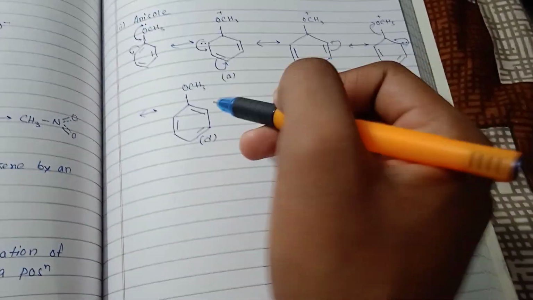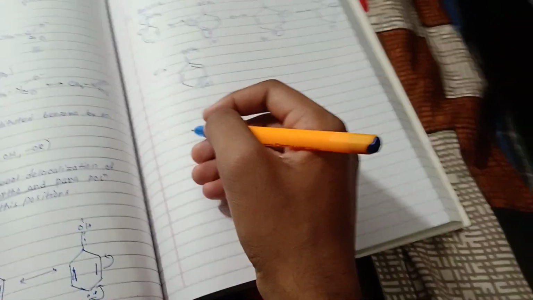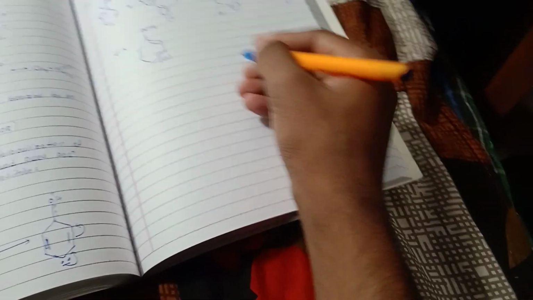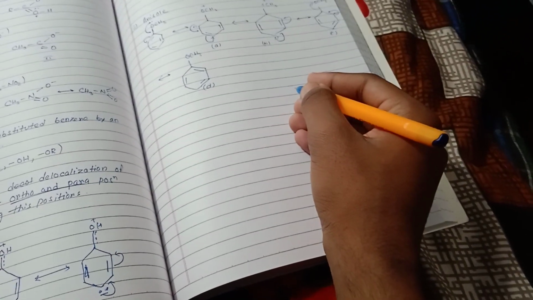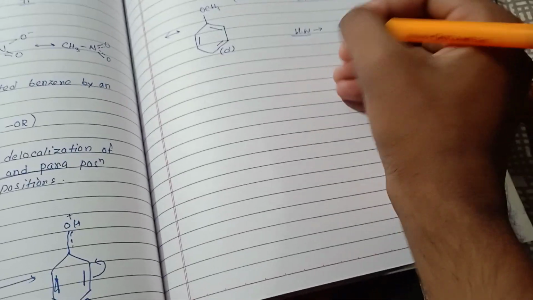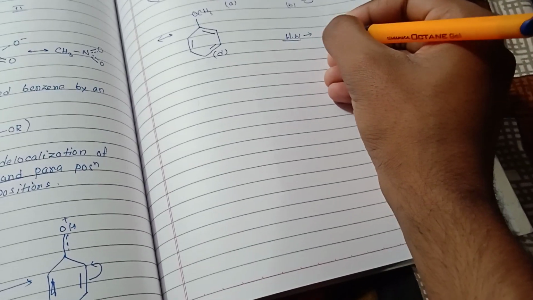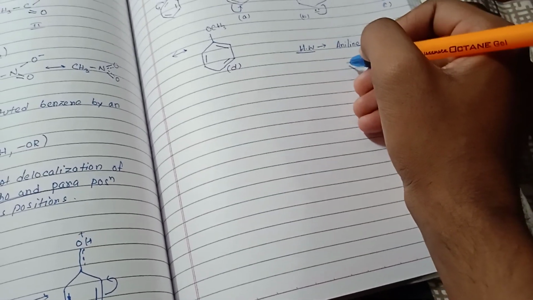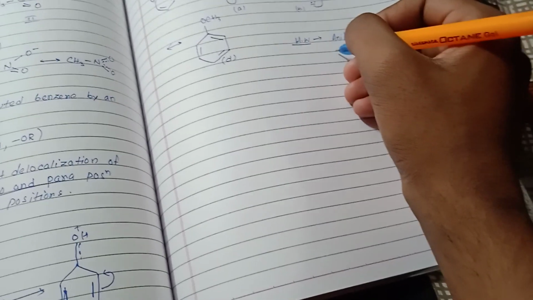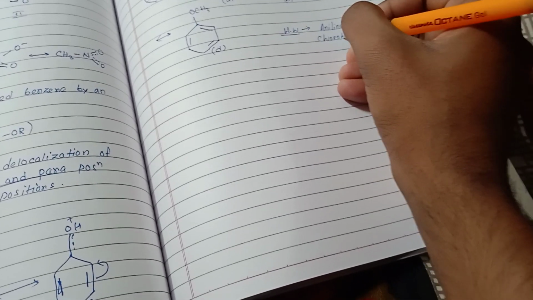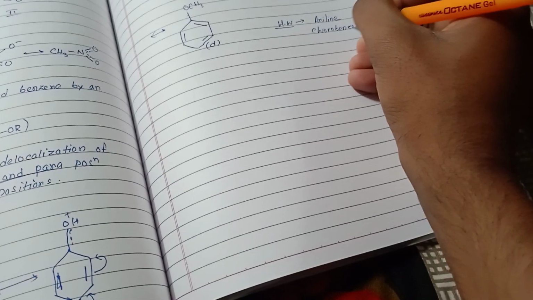That's 1, 2, 3, 4. I'm giving you two homework of electron releasing group. Make their resonating structure please, and put in the comment that you have done. I am writing here homework will be for you. There will be aniline, and another one, we have done phenol initially, is chlorobenzene.